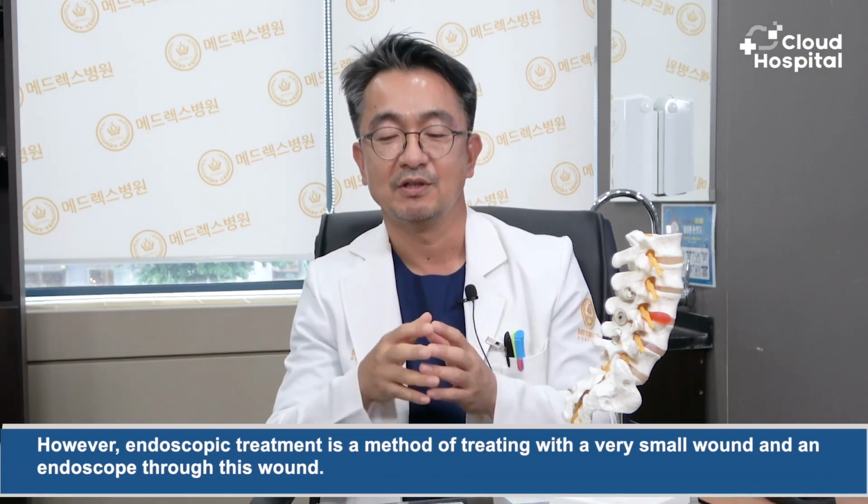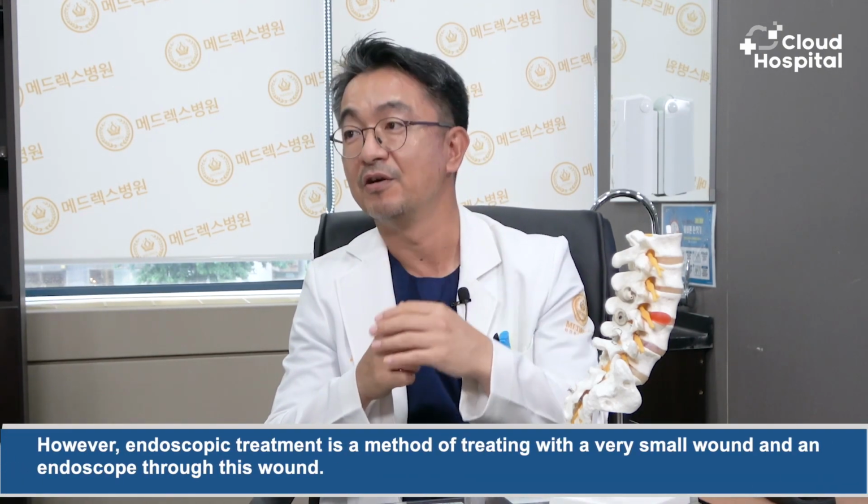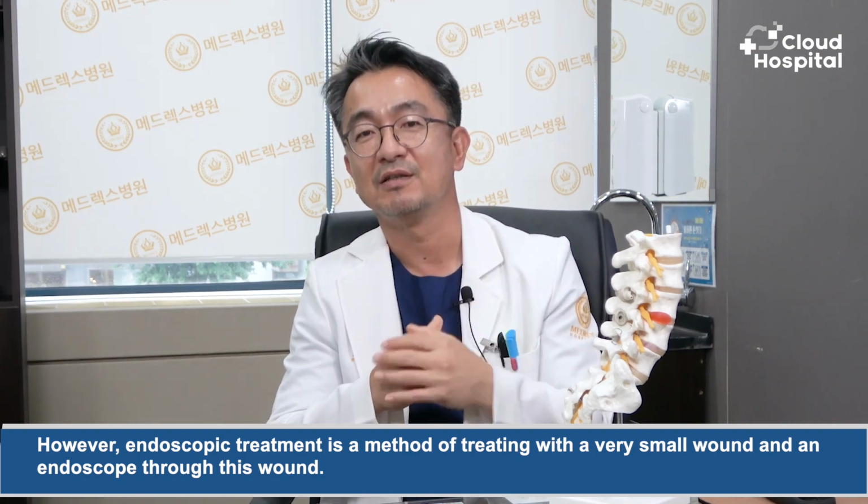Previously, most of them had big wounds and had surgery by opening them wide. As a result, the large wound caused pain. And elderly patients or patients suffering from various chronic diseases had difficulty undergoing this operation. However, endoscopic treatment is a method of treating with a very small wound and an endoscope through this wound.